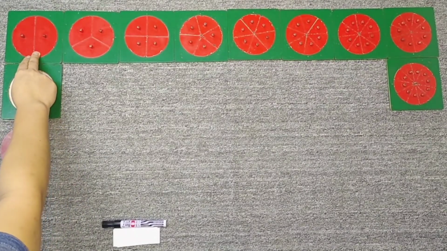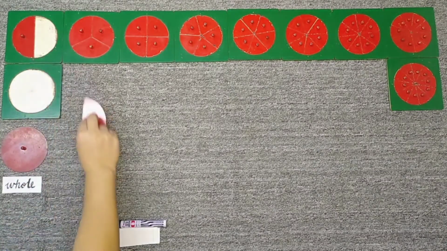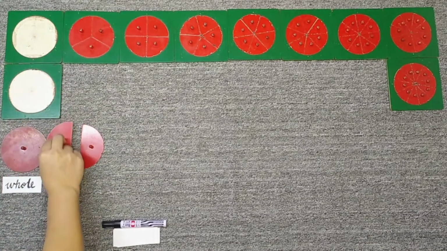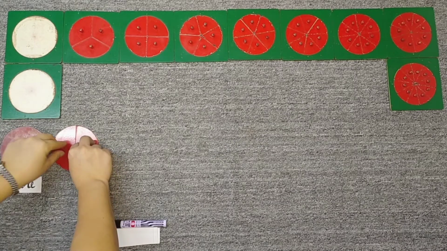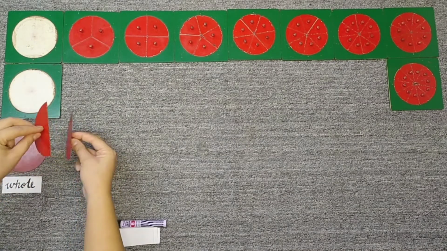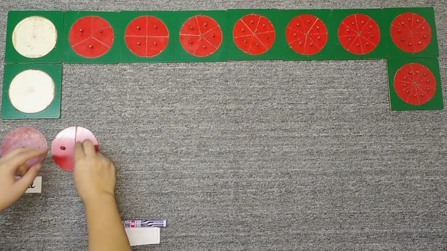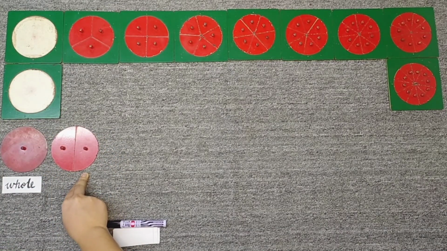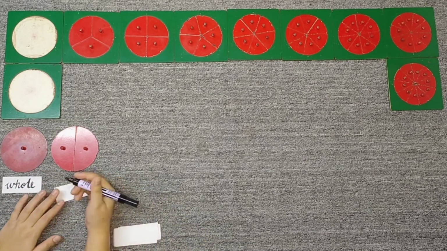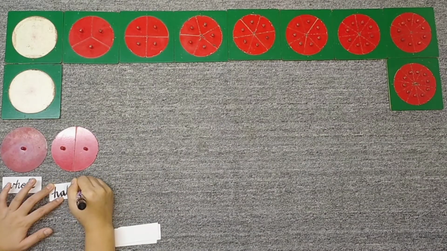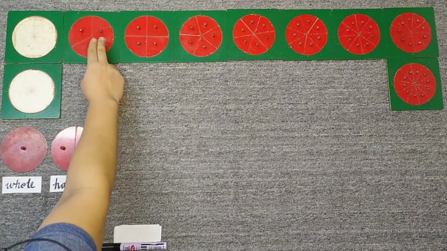Now, here is another unit. But this unit is broken into two parts. This and this. It's broken into two parts. Let's see if the two parts are the same. They're the same. So, we have here two equal parts. These are called the halves. This is how you write halves. Halves.